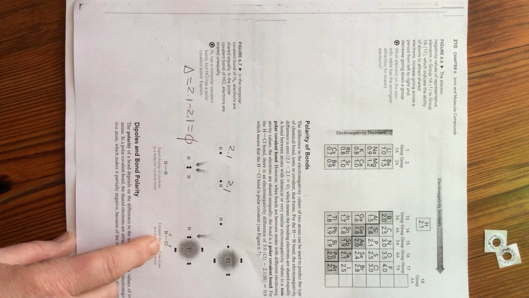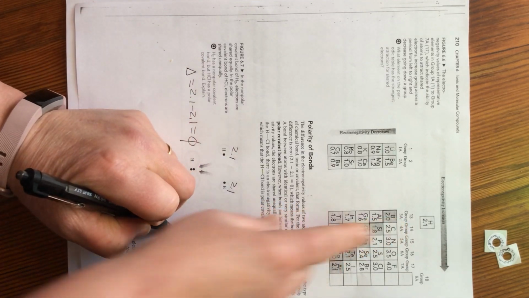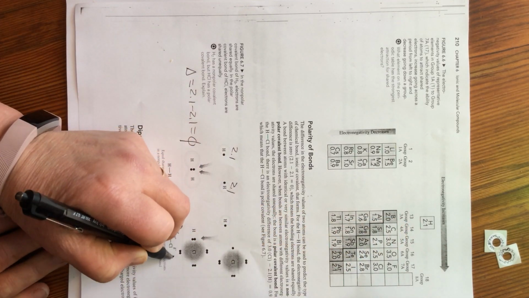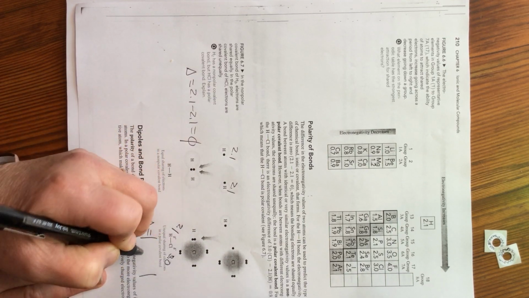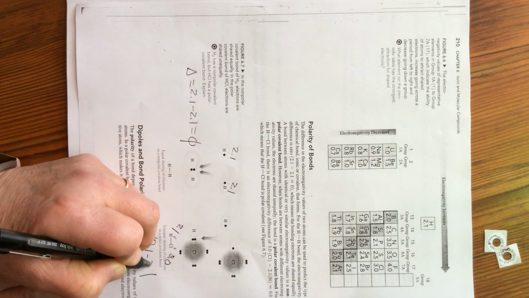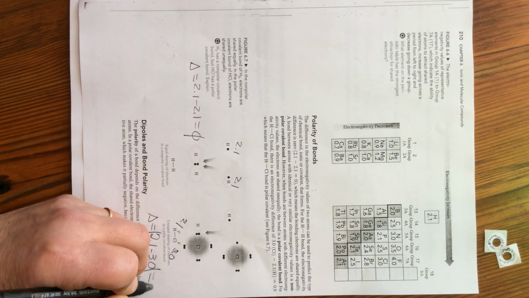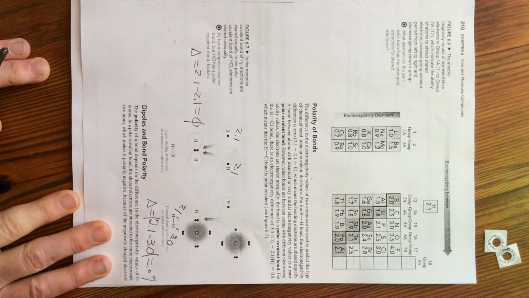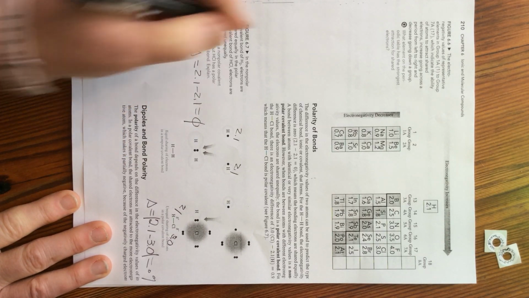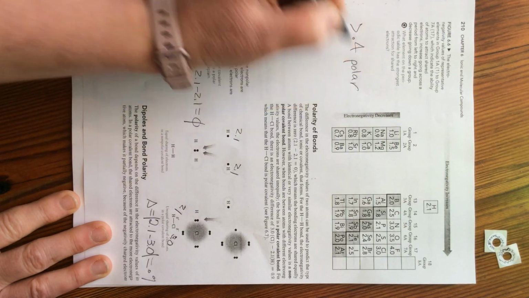However, when we put hydrogen with chlorine, hydrogen gets a 2.1, chlorine gets a 3.0. The difference here, remember, is the absolute value, 2.1 minus 3.0, or backwards, either way you look at it, is 0.9. Remember, our magic number is 0.4. Greater than 0.4, we're going to call that polar.